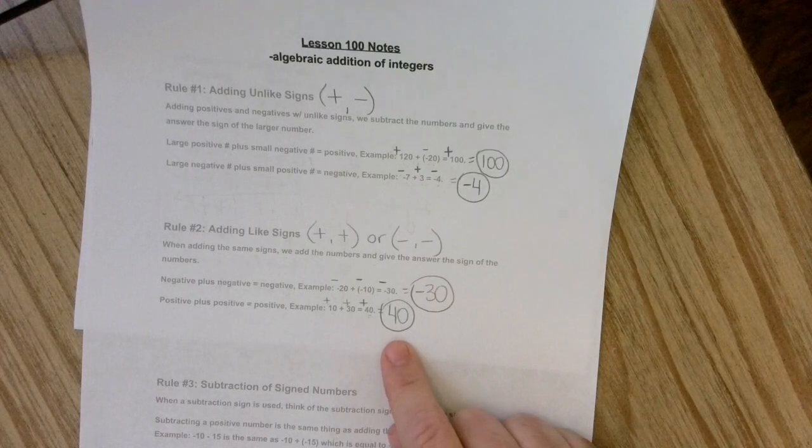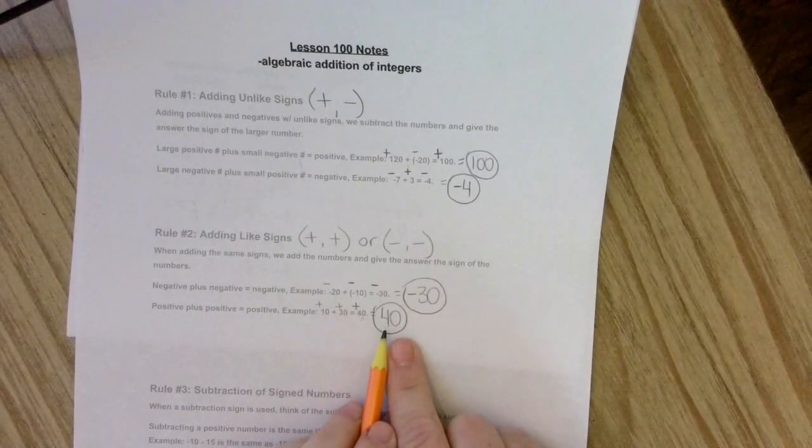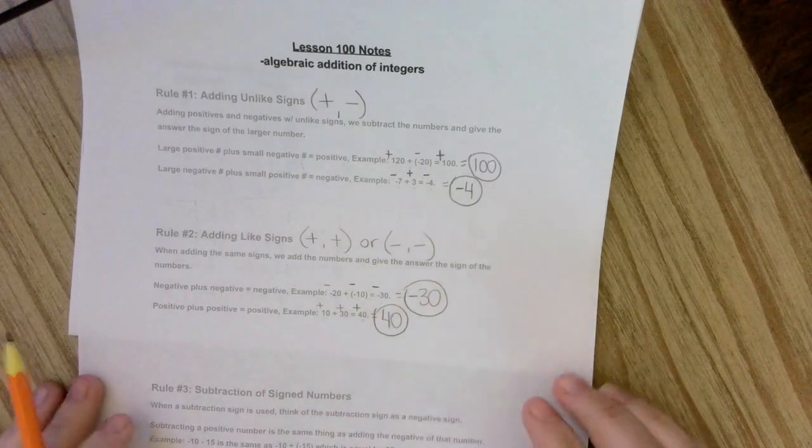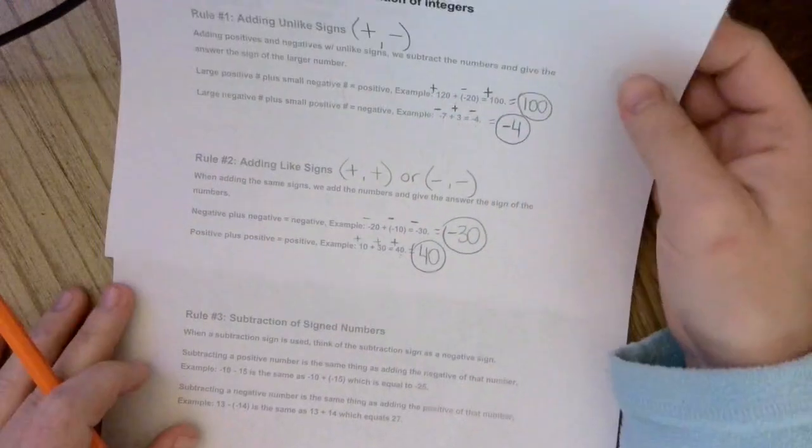So hopefully you're seeing the pattern here that if a number does not have a positive or a negative in front of it, you automatically assume that it is positive. Okay? Now the last rule is for subtraction.